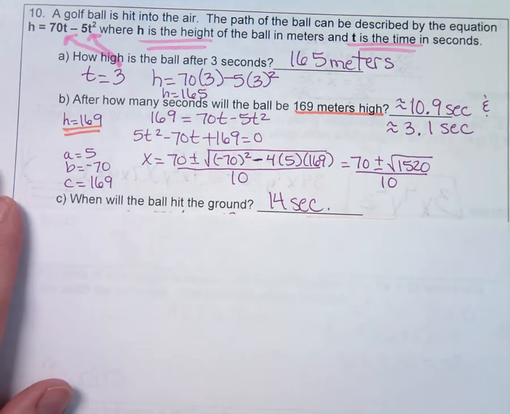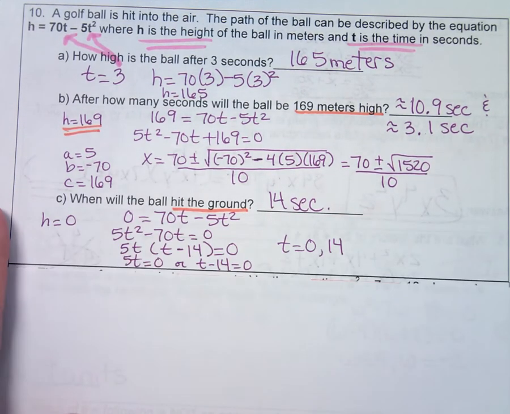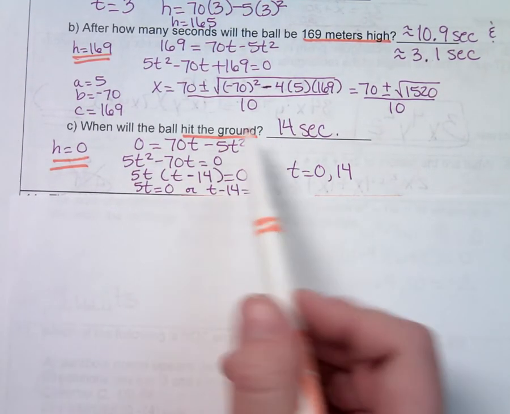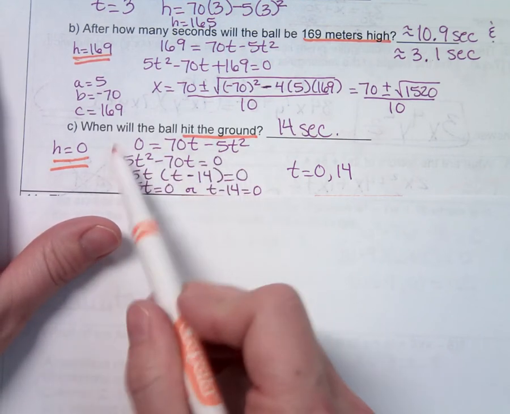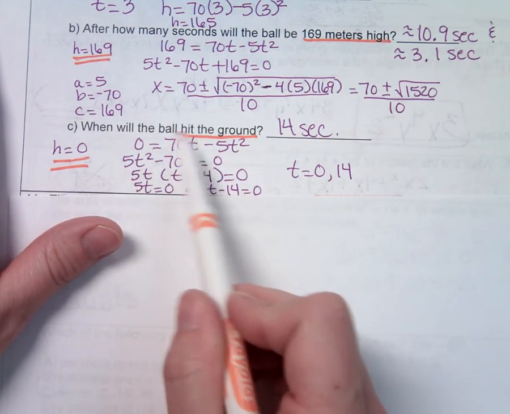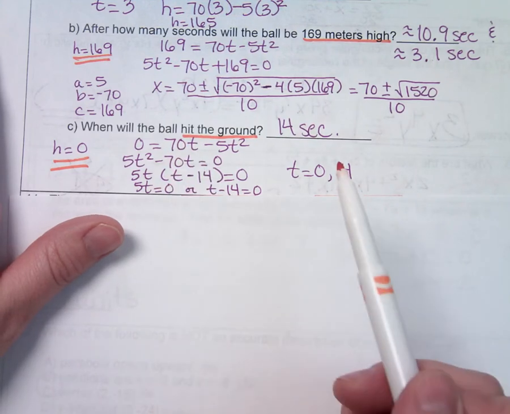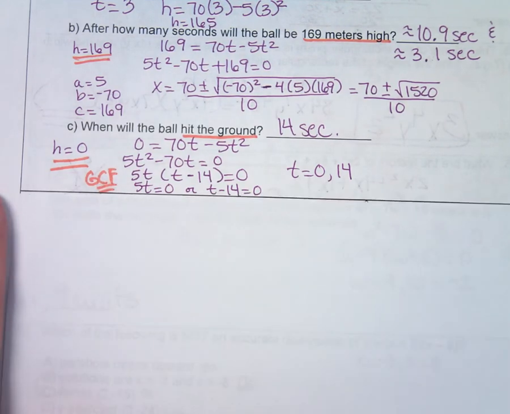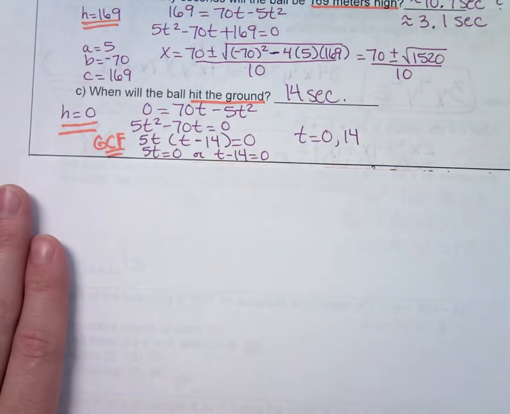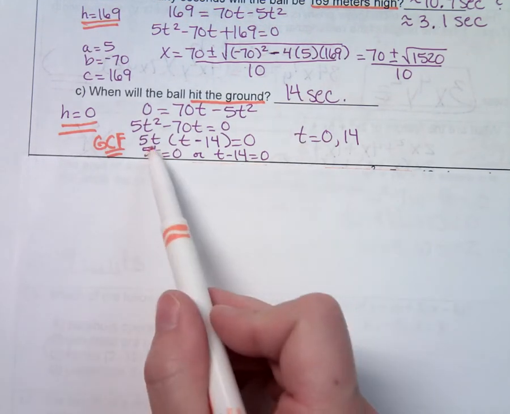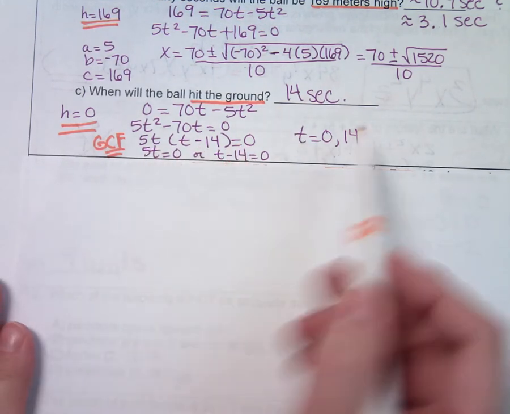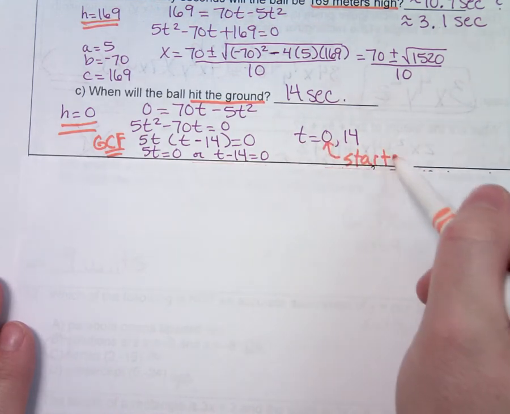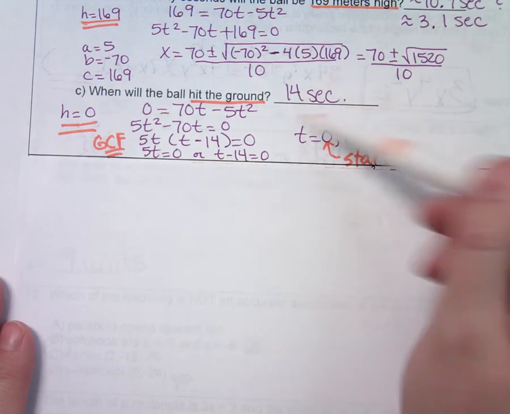Okay, C says, when will the ball hit the ground? If the ball hits the ground, then the height of the ball is 0. So I put 0 where the h was, recopied my equation. I moved this whole side again to the left, so I added the 5t squared, which made it positive. I subtracted the 70t, which made it negative. I decided to factor this one out. It had a GCF of a 5t. That left me with t minus 14, and then I set both of those factors equal to 0, and I solved those 2 equations, and I got 0 and 14. This 0 is when it starts, and this 14 is when it ends. So it hits the ground after 14 seconds.